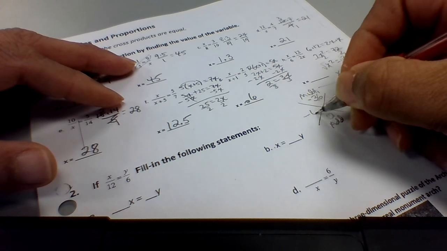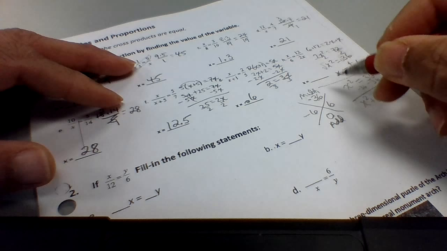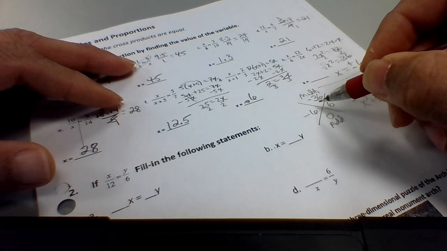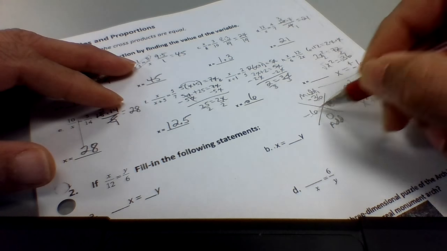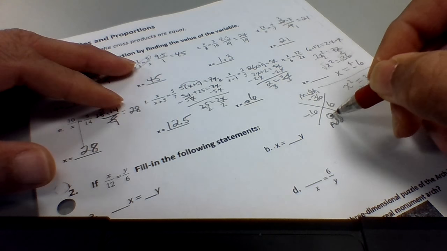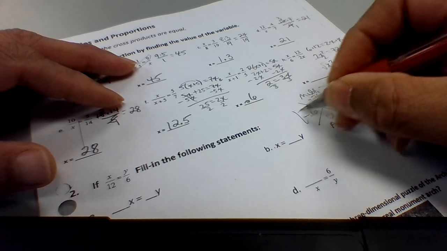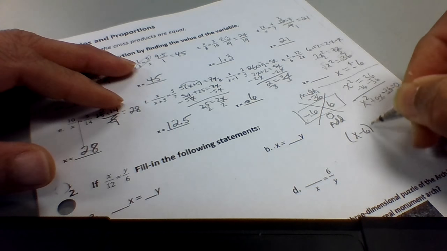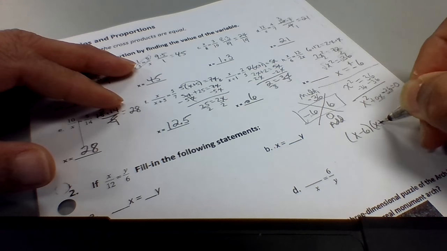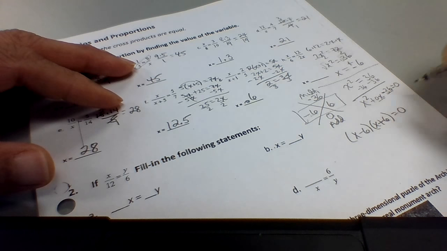So if I have a minus 6 and a plus 6, if I multiply negative 6 times 6, I get a negative 36. And if I add these two together, I get 0. So my answer is going to be x minus 6 times x plus 6 equals 0.